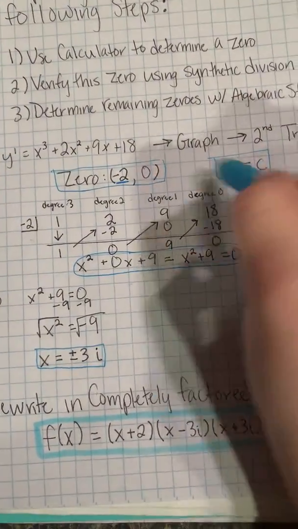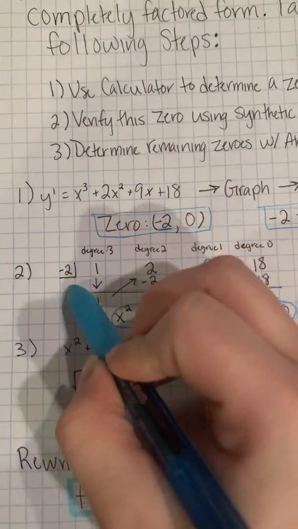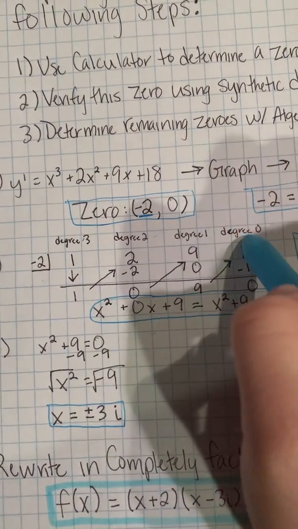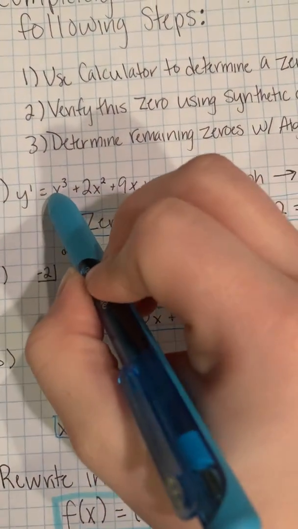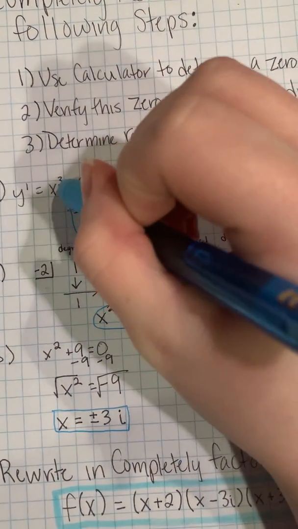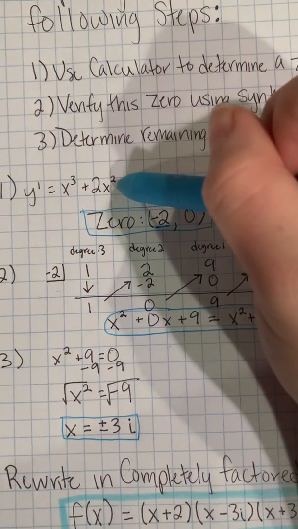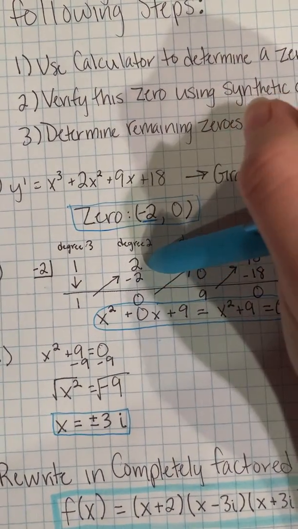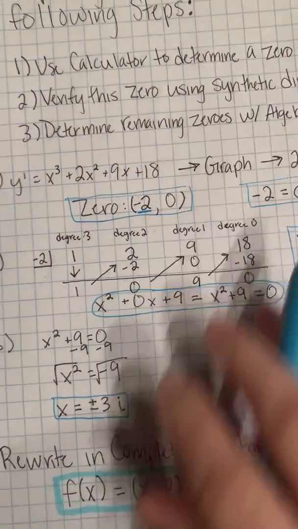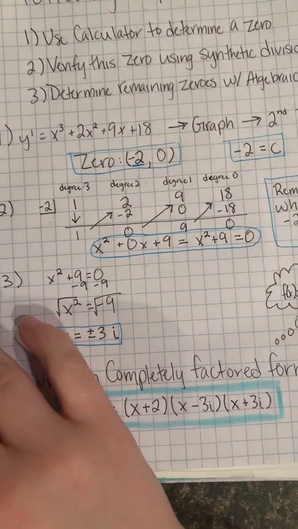So we take this c value, put it in our corner box here for our synthetic division, and then we set up our synthetic division by writing out each degree, and we'll match the coefficient with each degree down here. So for our degree 3 term, we have a coefficient of 1, so write down the 1. Same thing, degree 2, coefficient of 2, 9, and then 18. So the next part is to follow out the synthetic division.